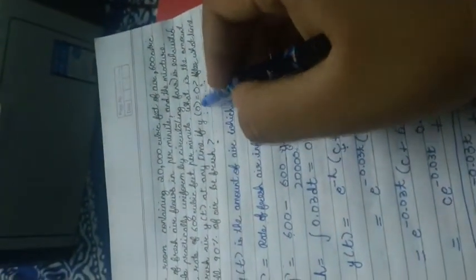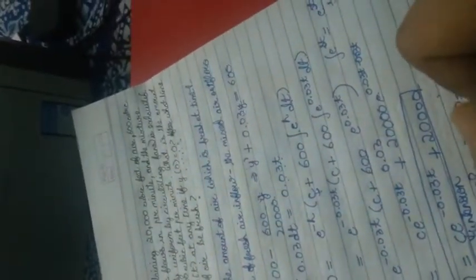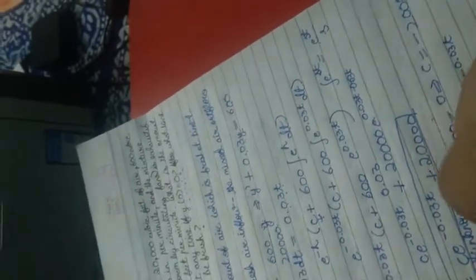So we solved for c by using the initial value condition that y(0) equals 0. So now the equation is y(t) equals 20,000 minus 20,000 e raised to power minus 0.03t. This is the required equation, and it represents the amount of fresh air at any time t, and we can see that y is dependent on time.